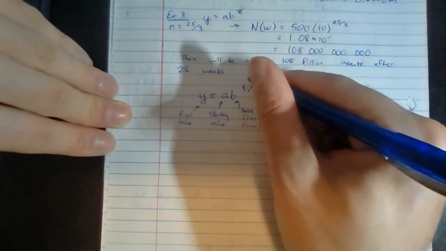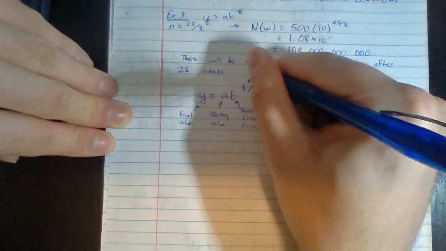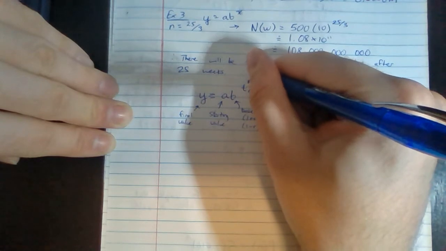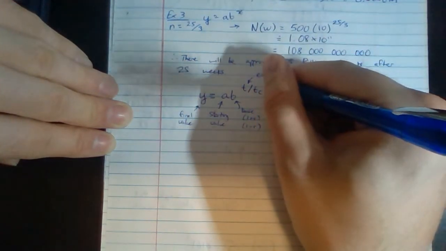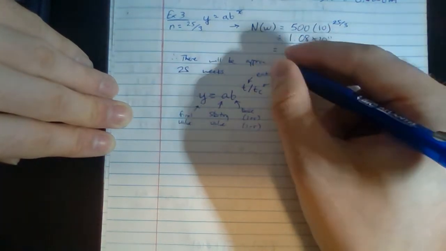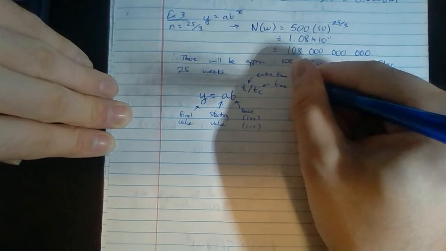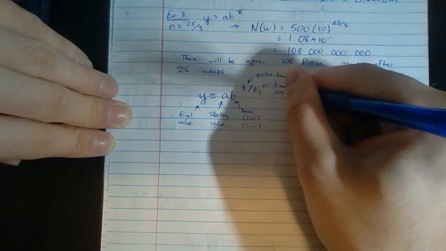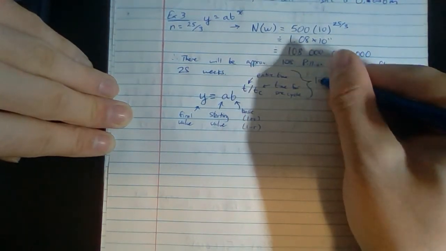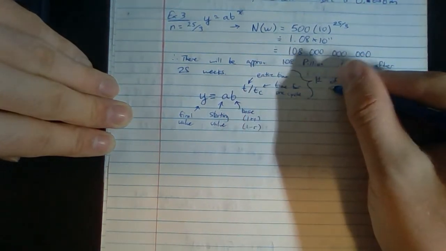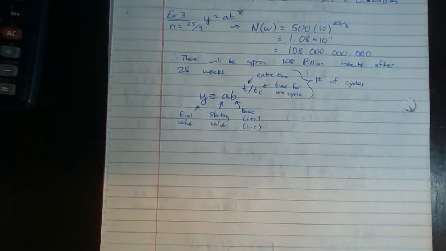And then this whole term is our number of cycles. T is the entire time that we're doing this for. T_c is the time per cycle. And so by dividing those, that's telling us that number of cycles. So it's really just the same formula we've been using in disguise.